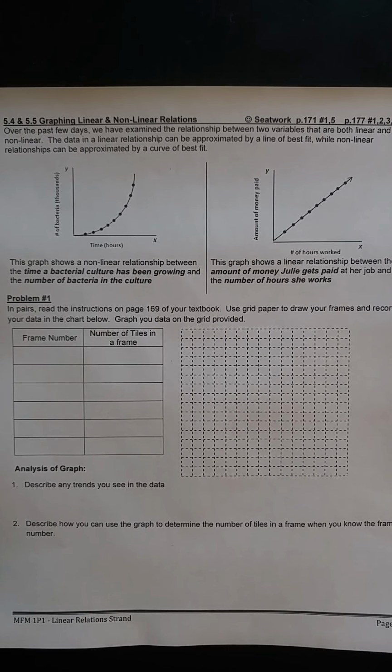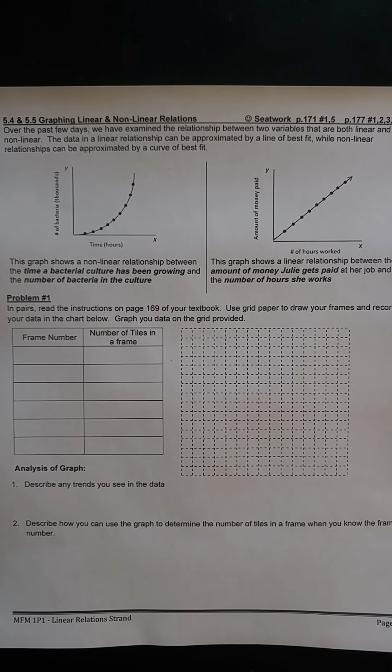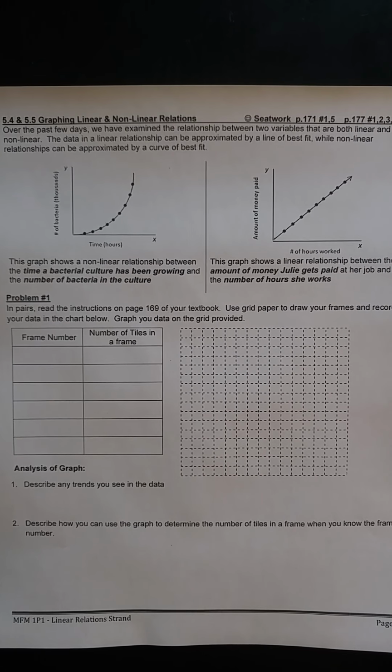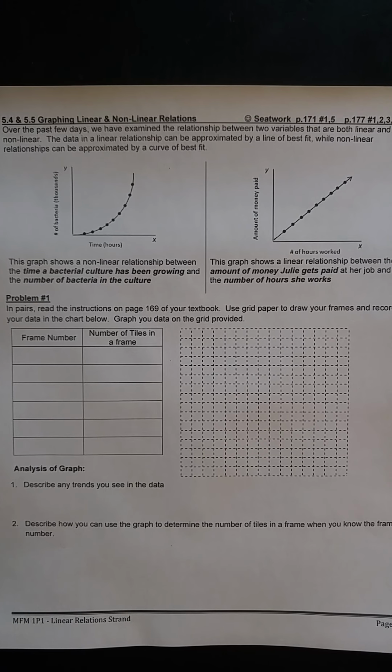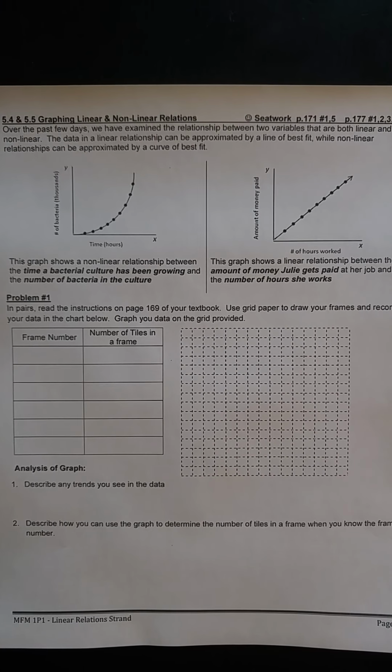Okay, here's lesson 5.4 and 5.5, so graphing linear and non-linear relations. First it gives us two examples at the top. Line of best fit can be used, either a curve of best fit or a line of best fit, right? So we looked at that already. Different things in nature, different things in life require either a curve of best fit or a line of best fit. Okay, so problem 1.